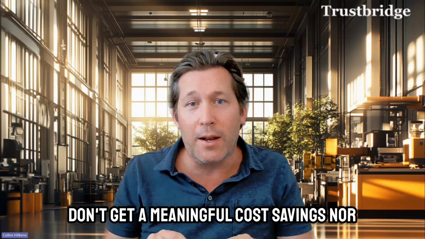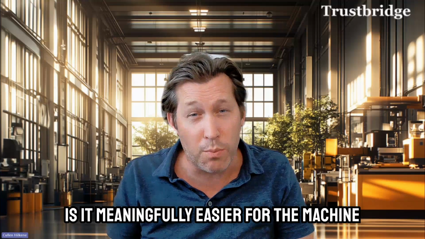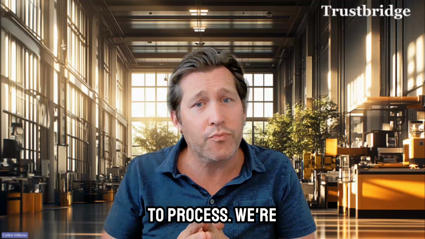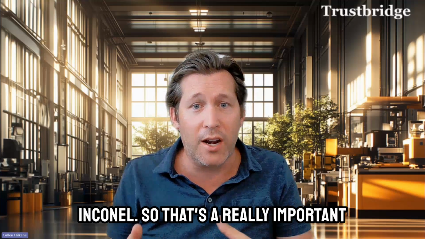So you actually don't get a meaningful cost savings, nor is it meaningfully easier for the machine to process, if we're talking about stainless steel versus Inconel. So that's a really important thing to understand.